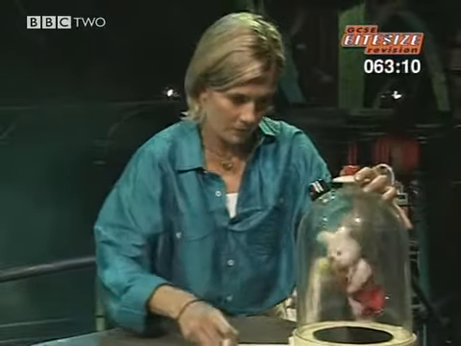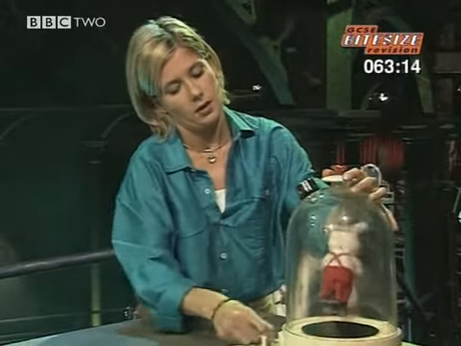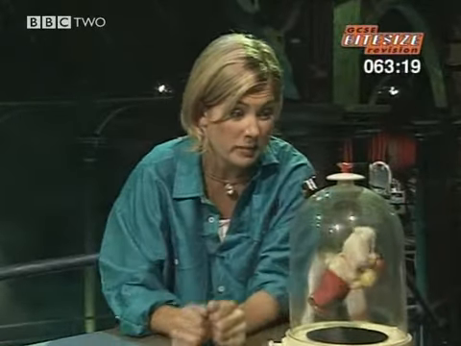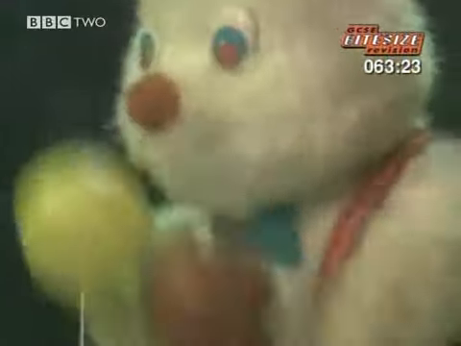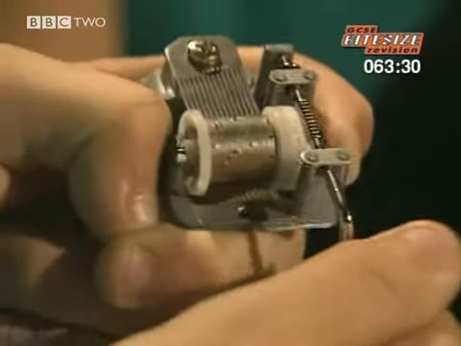So the less air in the bell jar, the harder it is for the sound to be heard, until with no air at all, you can't hear a thing. Sorry, mate. So sound needs particles to transmit the vibrations, but they don't have to be air particles. In fact, sound can often travel better through liquids and solids.